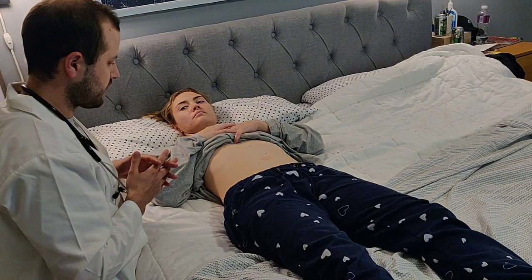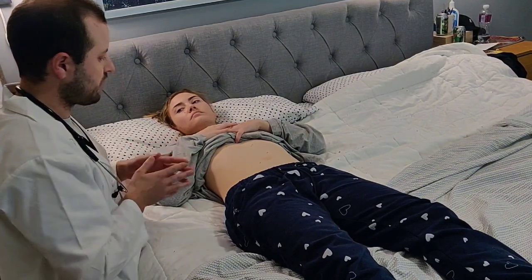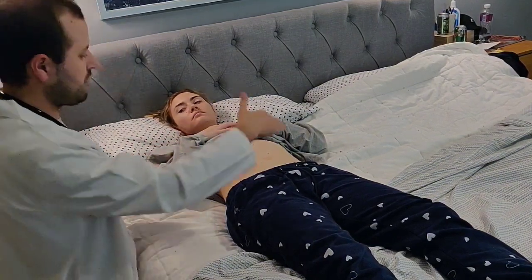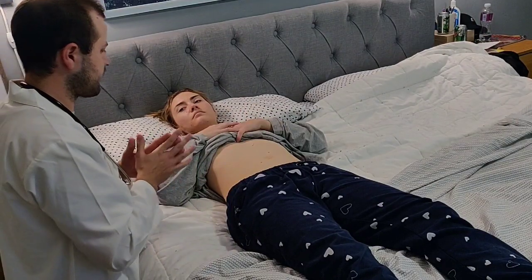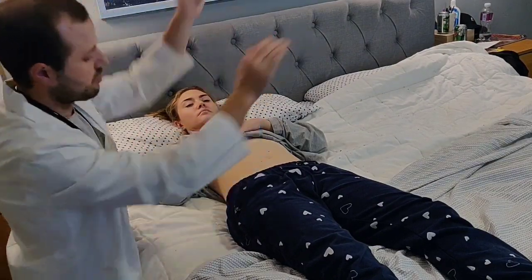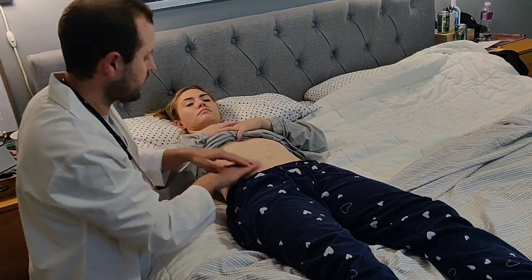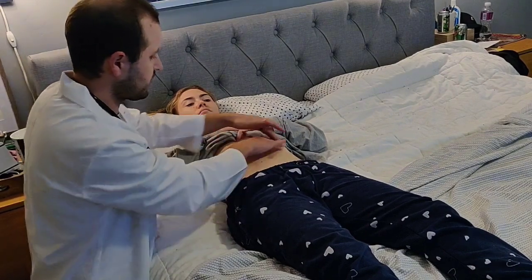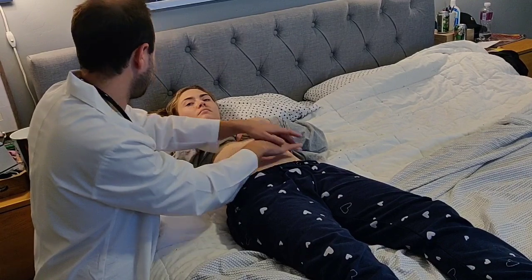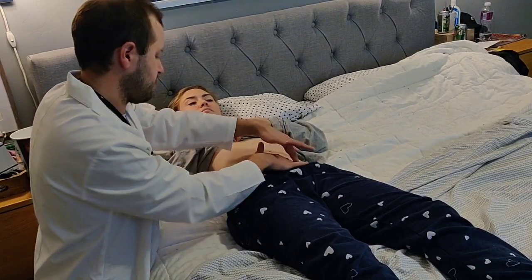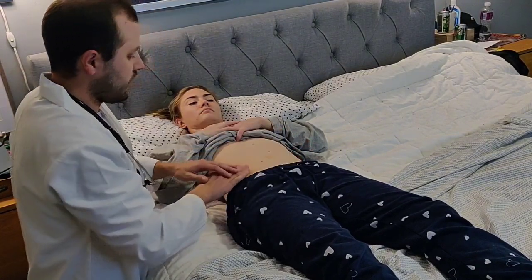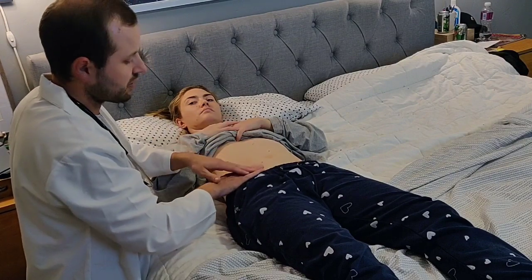Okay, next, we'll do some palpation. Again, I will palpate all four quadrants of the abdomen. I'm going to start with soft palpation. I'm looking for any guarding, grimacing, or pain. As well, you could possibly feel some masses.